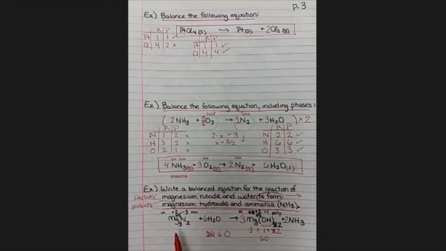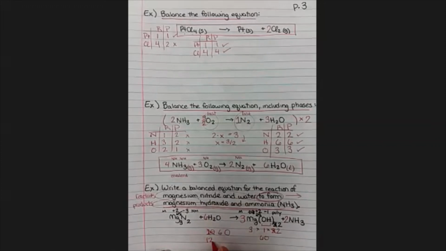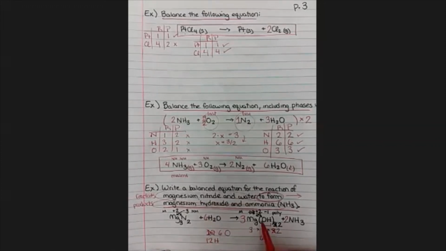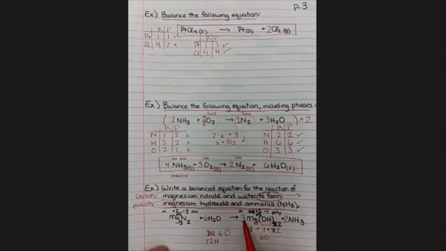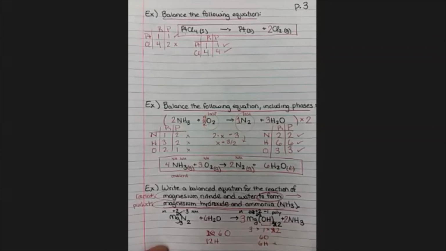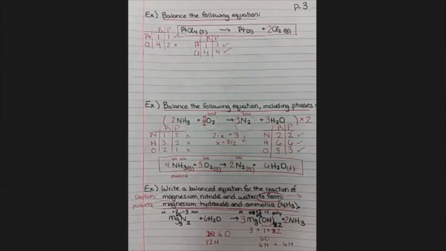Okay. Hopefully still readable. The last element is hydrogen. So there are 6 times 2 is 12 hydrogens on our left side. We have hydrogen in both of the compounds over here. So again, we're using one of the polyatomics. So we have 3 molecules times 1 hydrogen per polyatomic times 2 polyatomics. 3 times 1 times 2 is 6 hydrogens. Plus over in the ammonia, we have 2 times 3 is 6 hydrogens there. So we should have 12 hydrogens on both sides, 6 oxygens on both sides, 3 magnesiums, 2 nitrogens.